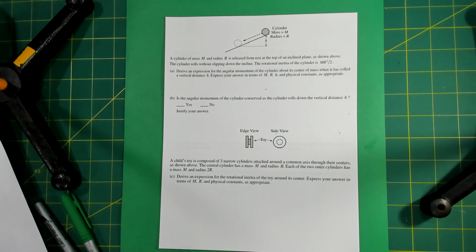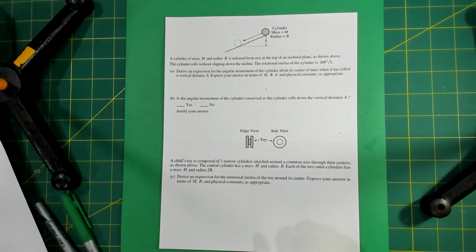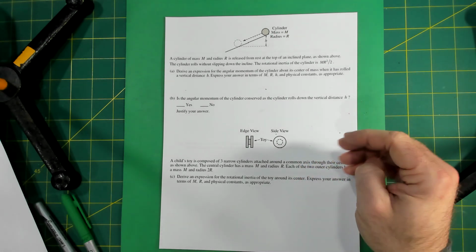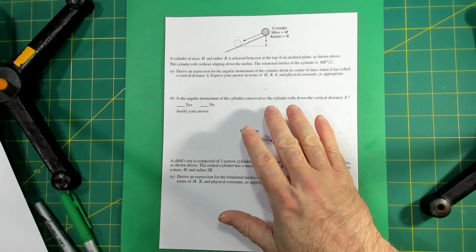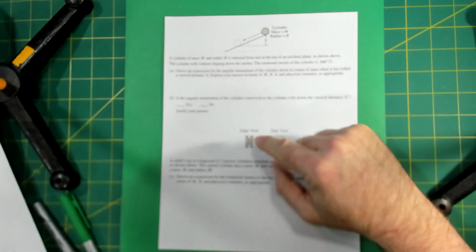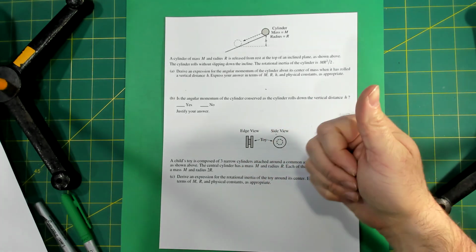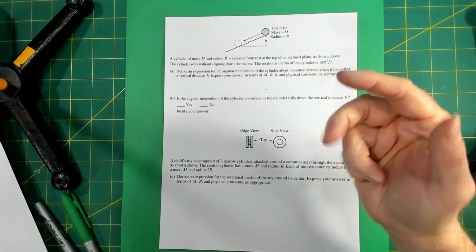All right, we're going to go ahead and give this old AP problem a try. This actually isn't a problem from an old AP exam, but it is a problem put out by College Board as a practice problem. And it's actually a really nice problem for looking at rotation, specifically rolling motion. In the process of doing this, we're going to talk about angular momentum, energy, force, and torque.